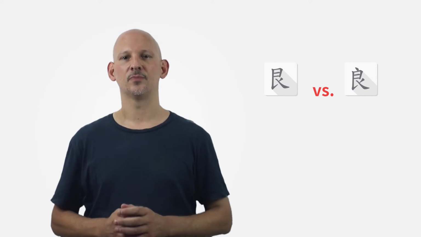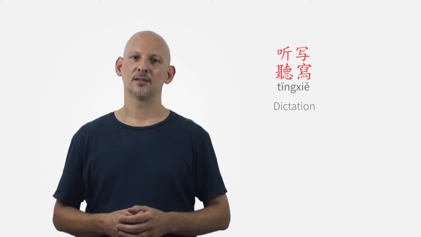Okay, now imagine this. You spend all night studying, you go to your class the next day to take your 听写, and then you go to write a character and it has one of these two components in it. And you don't really remember which one to write, and you're asking yourself, does this character have that dot in it, or does it not have the dot? Well, at that point, you might as well flip a coin, because you're basically left up to chance as to whether you're going to get it right or not.